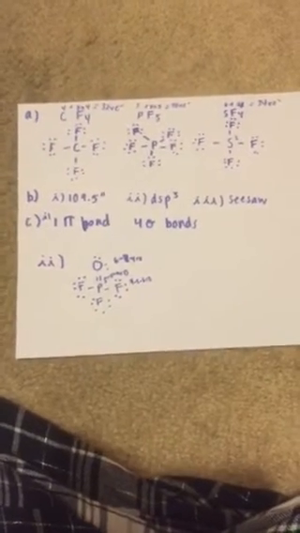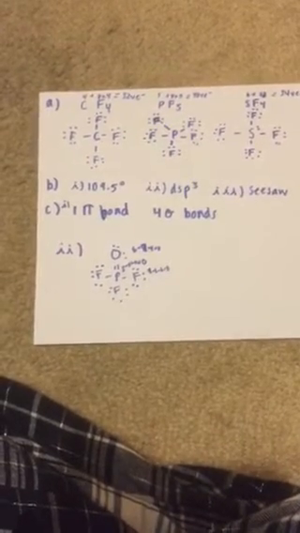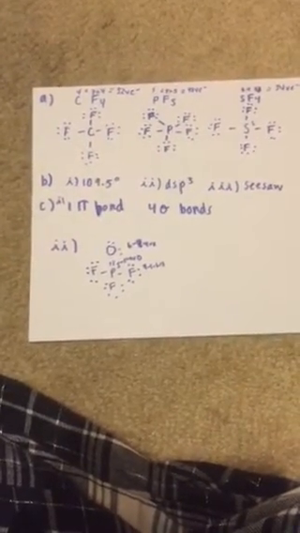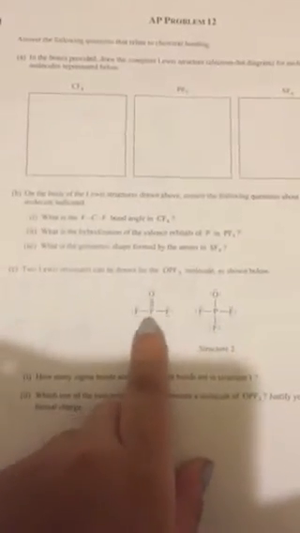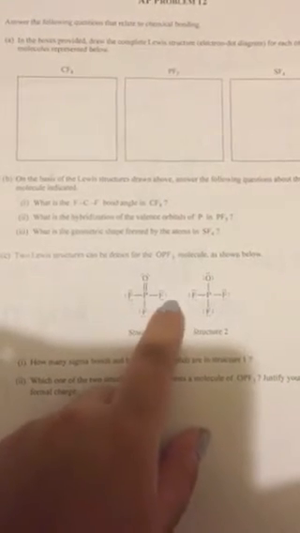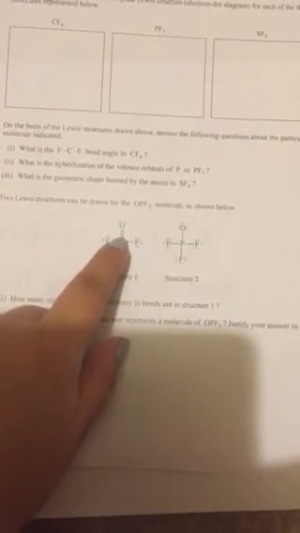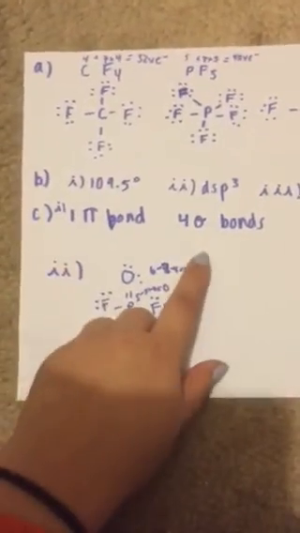Okay. Part C. The two Lewis structures can be drawn for the OPF3 molecule as shown below. How many sigma bonds and how many pi bonds are there in structure 1? So if you look closely here, you're going to see that there's one sigma bond, a single bond, sorry. So it's going to be 1, 2, 3, and then you count this as just one unit. So it's 1, 2, 3, 4. 4 sigma bonds, and pi bonds would be double or more multiple bonds, so double or triple bonds, and there's only one of those. So I'm left with 1 pi bond and 4 sigma bonds.